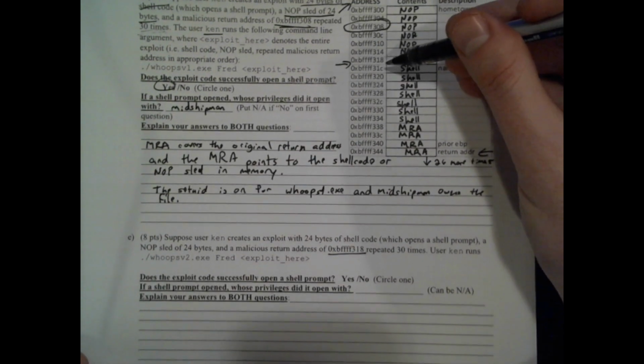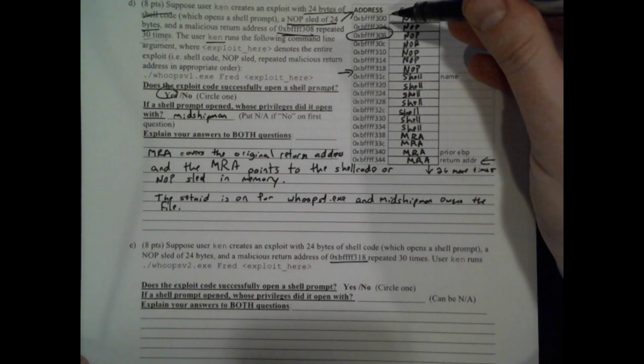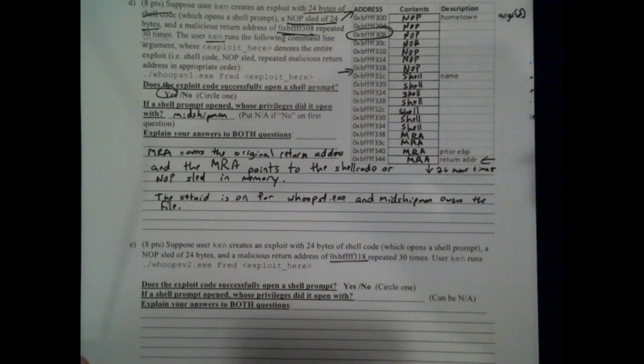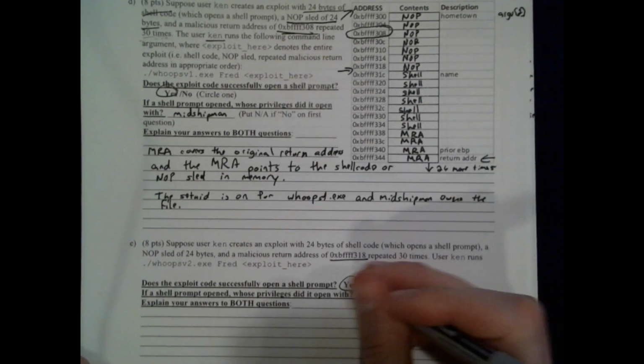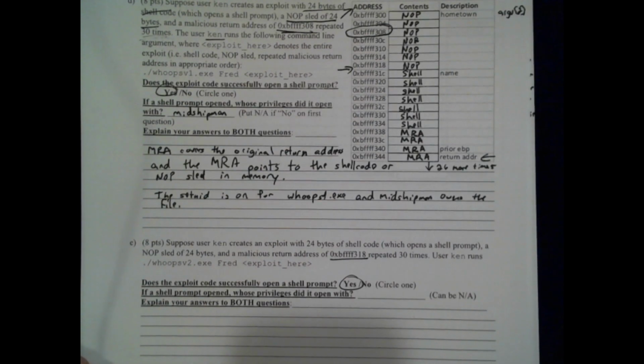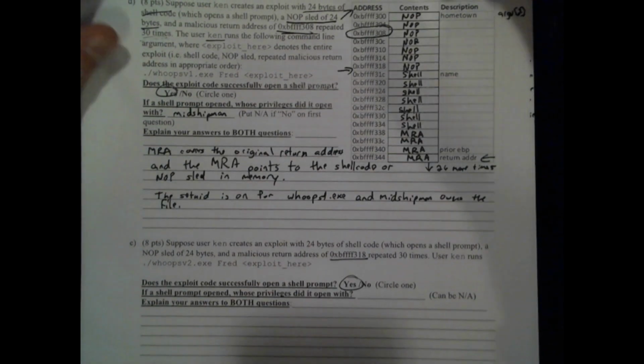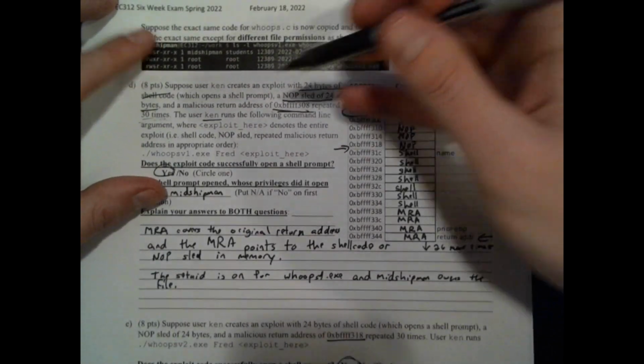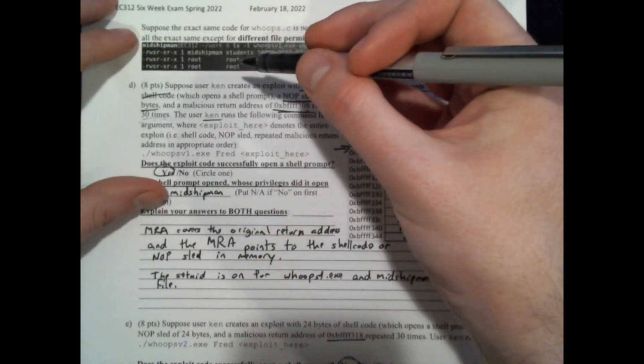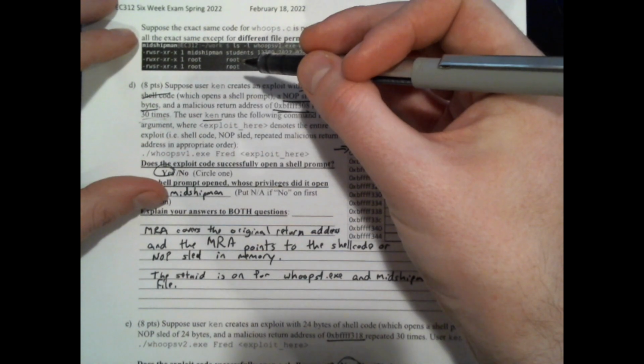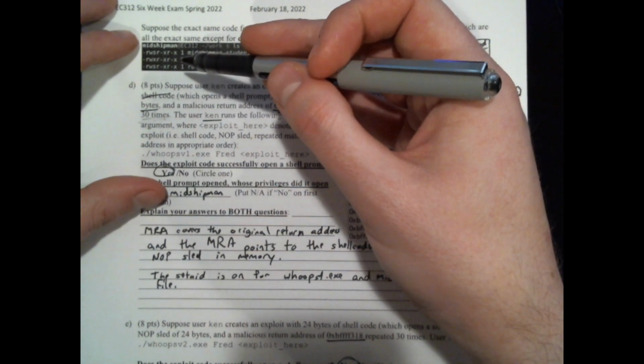If we look here on our diagram, BFFFF318 is still in our safe zone of the NOP sled. So this should still work correctly. We should be able to run this code. We're running whoops v2 this time, so let's look at the permissions for that. The owner is root, the group is root, but everyone has execute permissions on this.